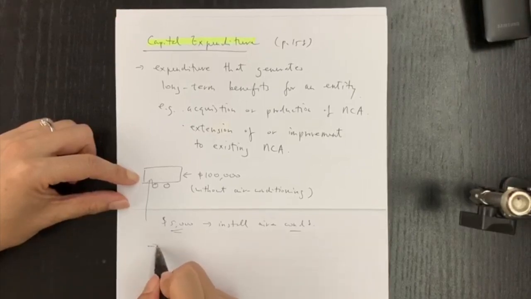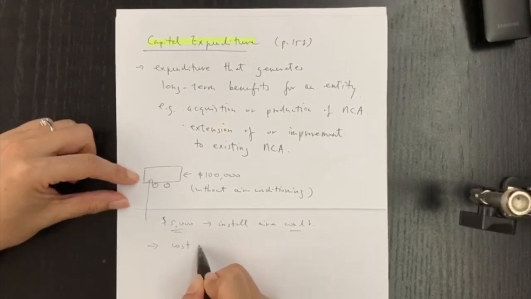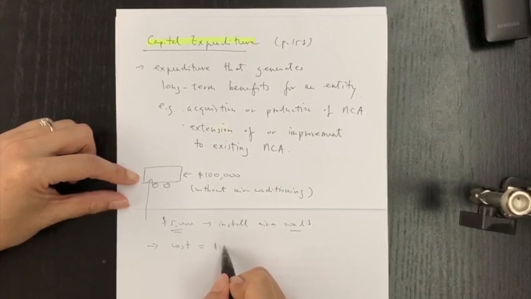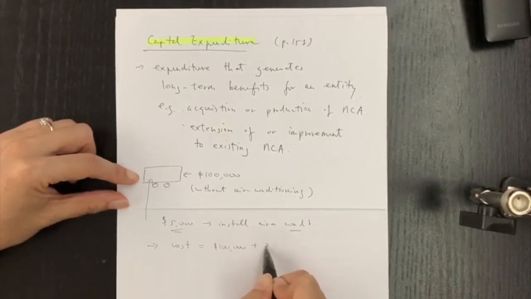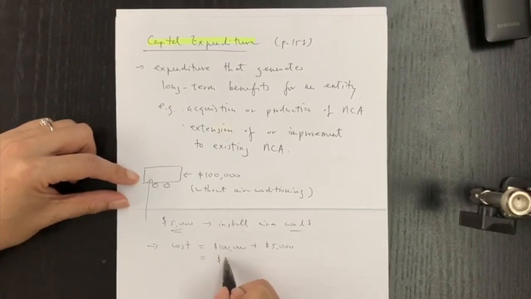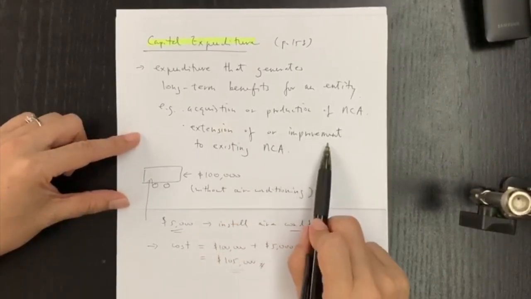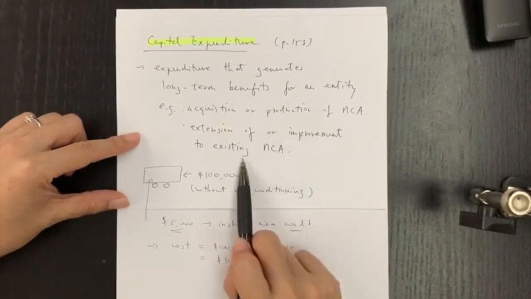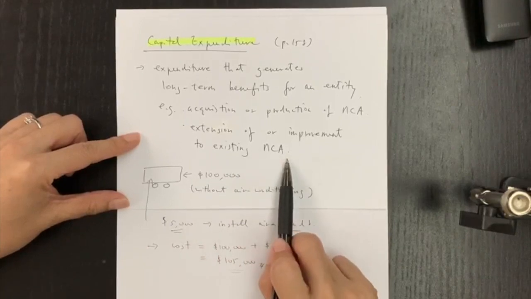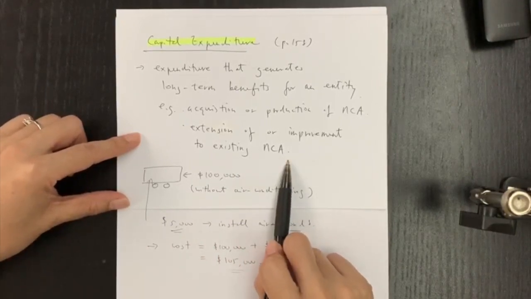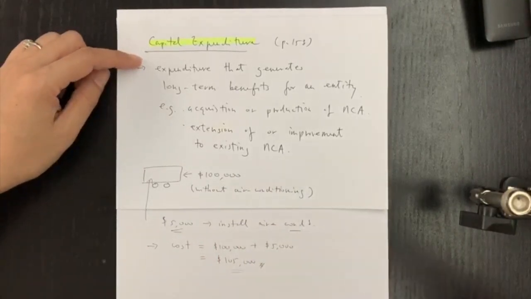So how much should be the total cost for this motor vehicle? It will be 100,000 plus another 5,000, so the total cost will be 105,000. This is the example for extension or improvements. The money spent on this, to the existing assets, should also be a kind of capital expenditure.